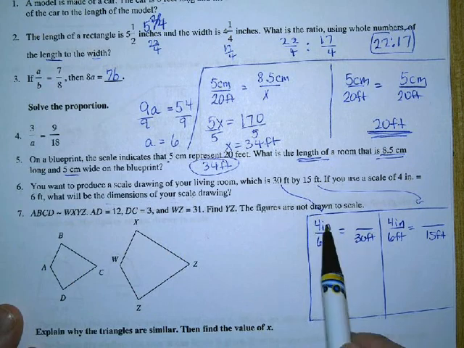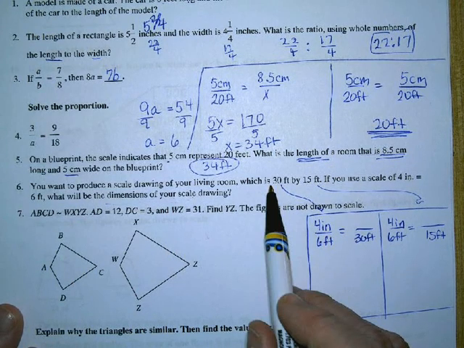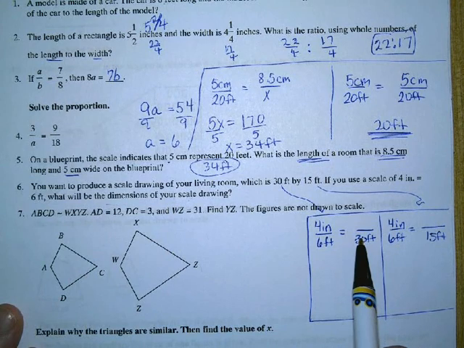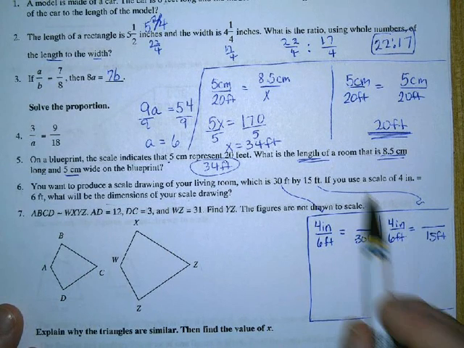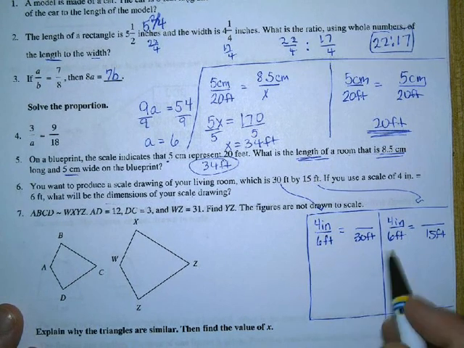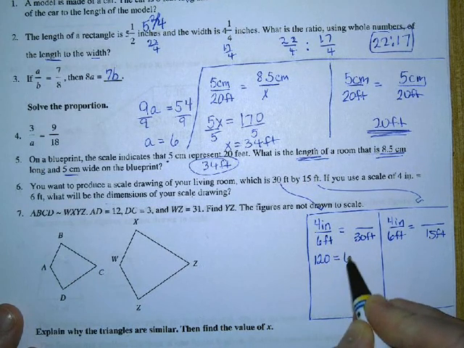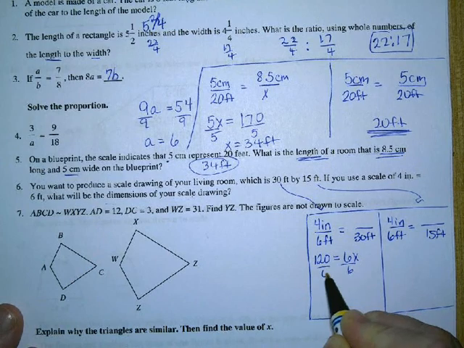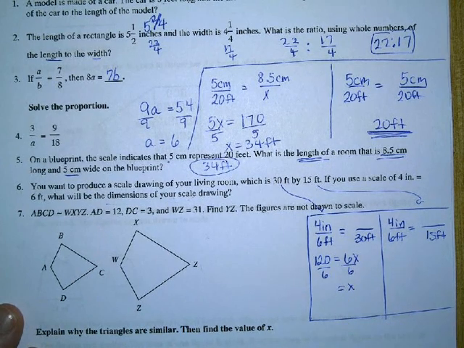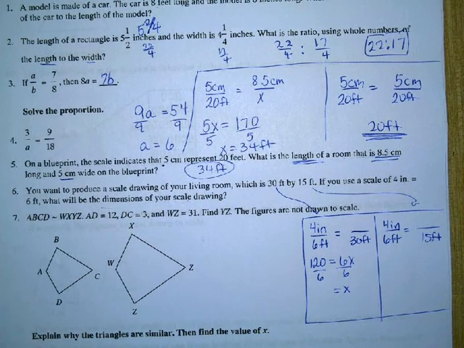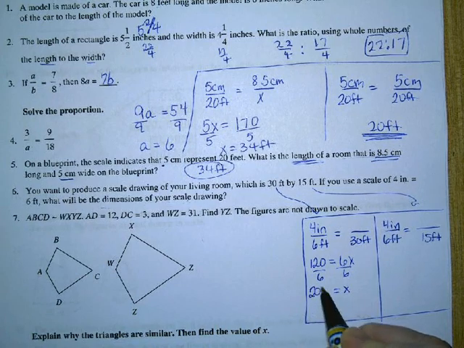Well, you set this up 4 inches to 6 feet. You have to work it once for 30 feet, and again for the 15 feet. And then you just use cross products. 120 equals 6x. X equals, help me out here, what do we get here? 20. So this is 20 inches.